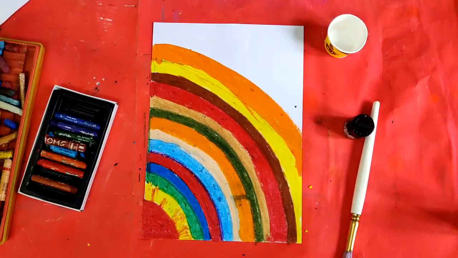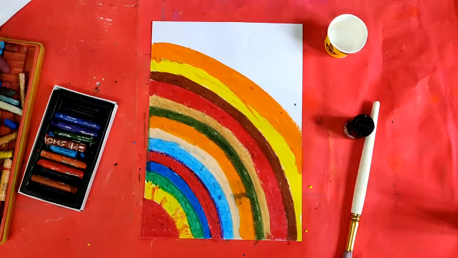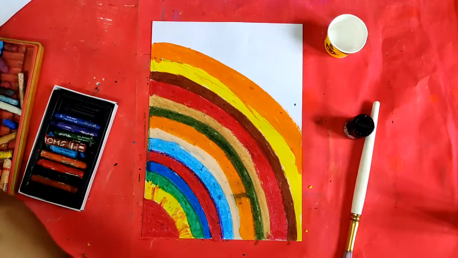Okay, children? Yes. So still half portion is left. Don't worry. I'm going to wait for you all. We are not in a hurry, children. You can just take your time and you can just fill up the whole paper with the oil pastel. Don't be in a hurry. Just do it nicely. Press the color. Press the color nicely and then color.